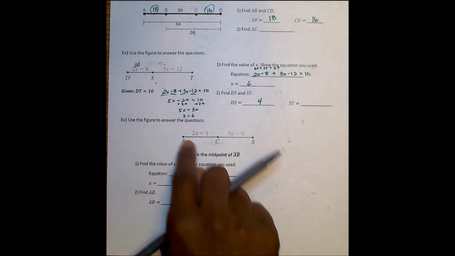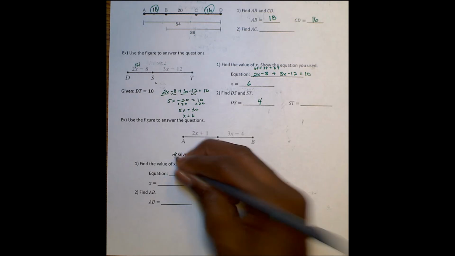Alright, let's set this problem up. It says for this final example, notice that we have a given. Given in geometry is just information that they make sure that we know before we start. So some other given information, they told us that AC was 2x plus 1. They told us that CB is 3x minus 4. Those are given to us. But this one is given to us as well, just a little bit outside: C is the midpoint of AB.